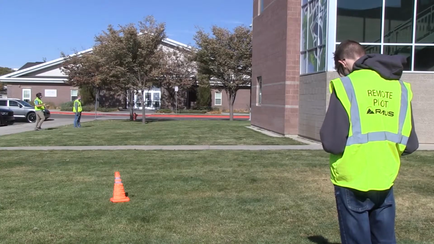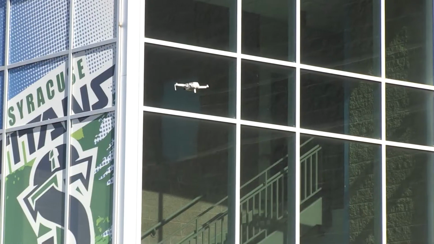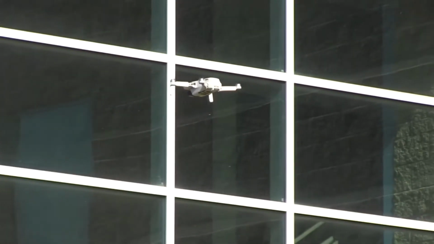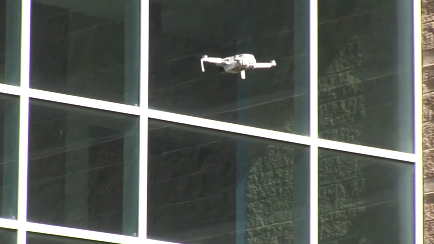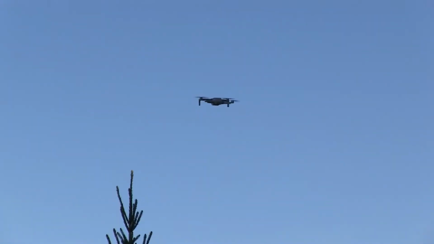So our visual observers, the people that are looking and calling back, they're letting the pilot know whether they are too close to an obstruction in the way that could possibly damage or harm the drone. The lesson objective is simply control. It is to show that we know how to operate these drones quickly and efficiently.